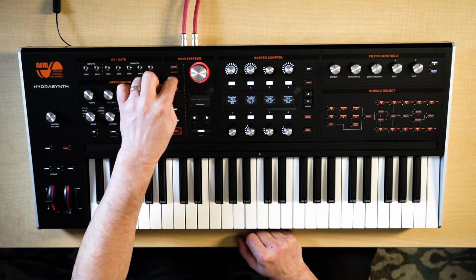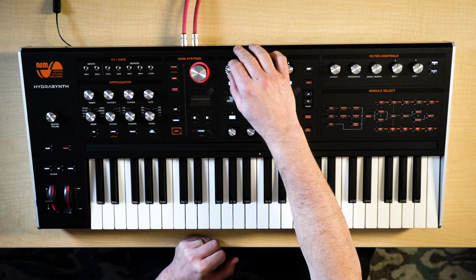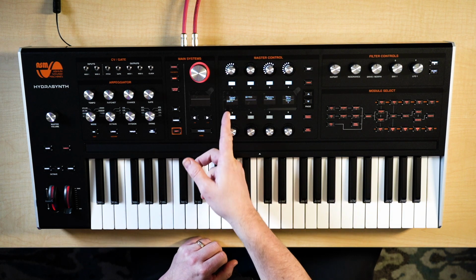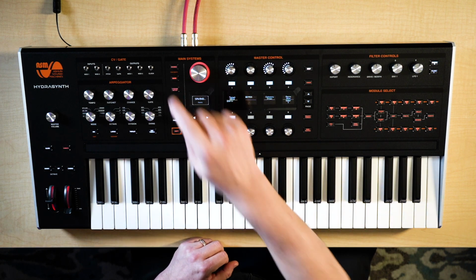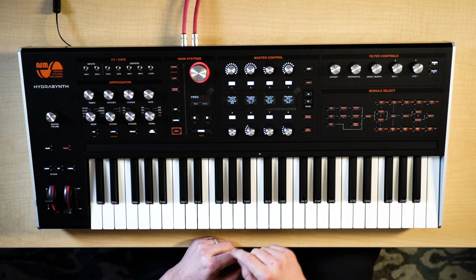And I'm going to save that right now before I do anything else. And I'm going to just increase the number one slot. I can see that that slot's empty, and I hit save. And so now I have 3 patches, all named pipes.